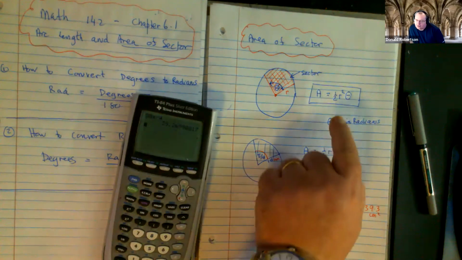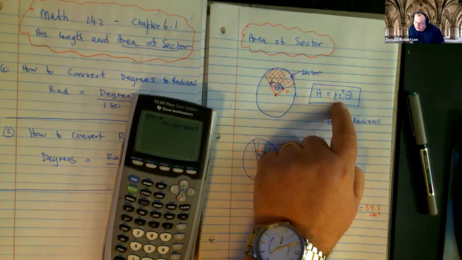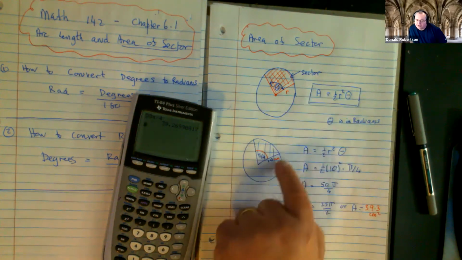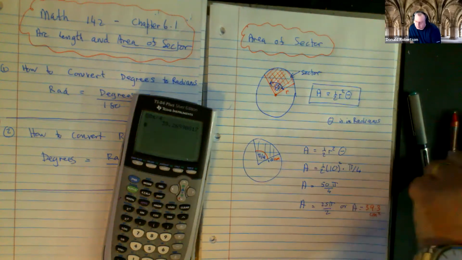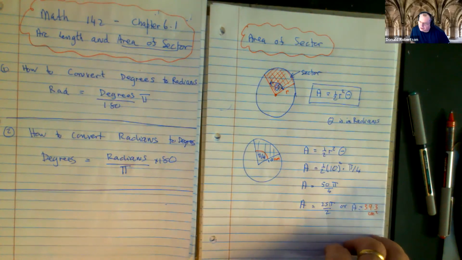Would you agree that's not the ugliest formula in the world, right? It's just 1/2 the radius of the circle squared times the angle in the center. And that will get you the area of this piece of pie. Are we good? Any questions about that? Assuming okay.